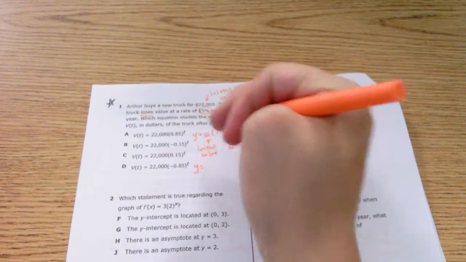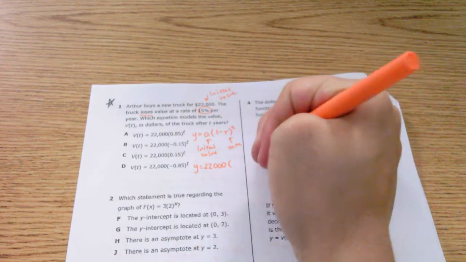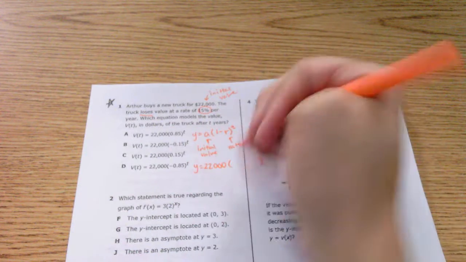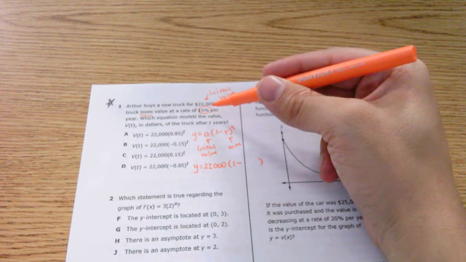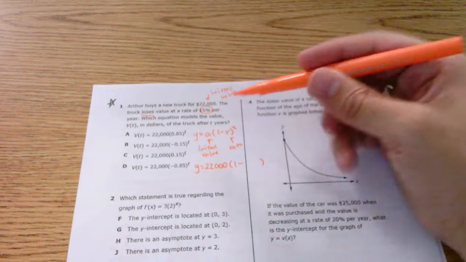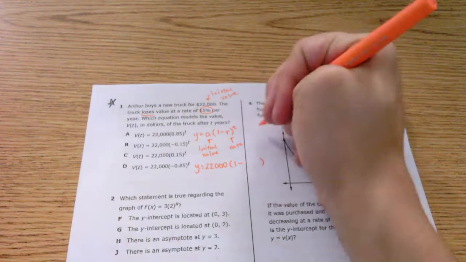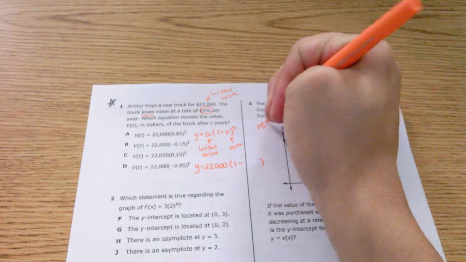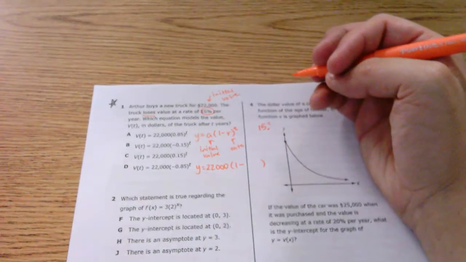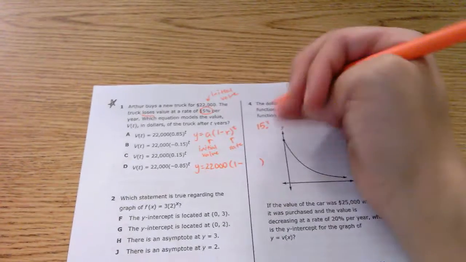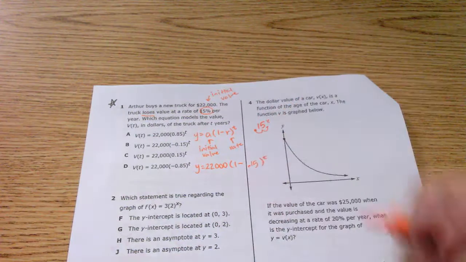So I'll plug in y equals, a will be $22,000. And I might even have to go into the next question and say 1 minus my rate. My rate is 15%. Notice 15% is not necessarily the same as 15. So when I convert 15% into the decimal, I'll move this decimal over, not once, but twice. We'll go 1, 2, 0.15 to the power of t.